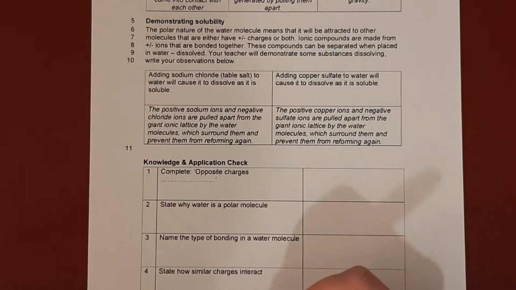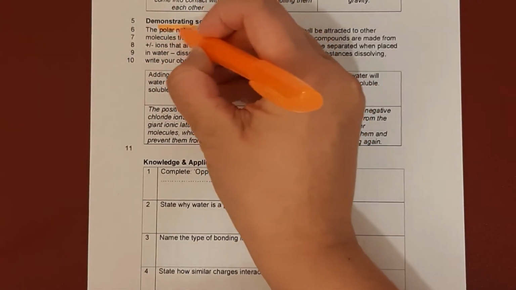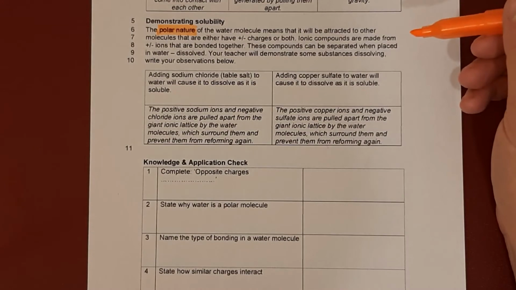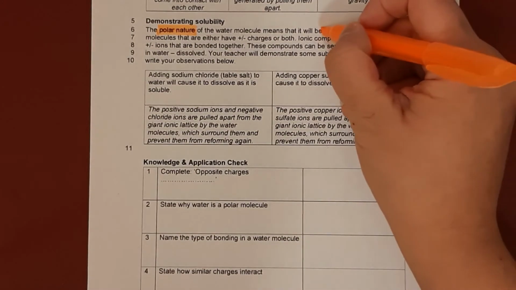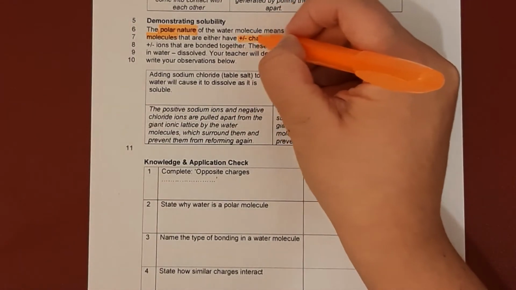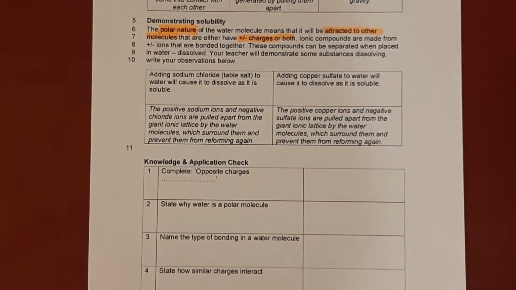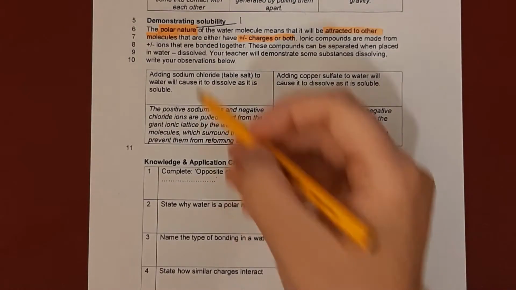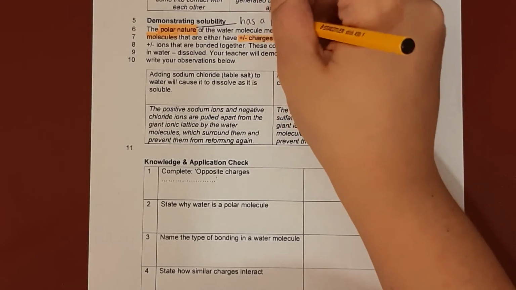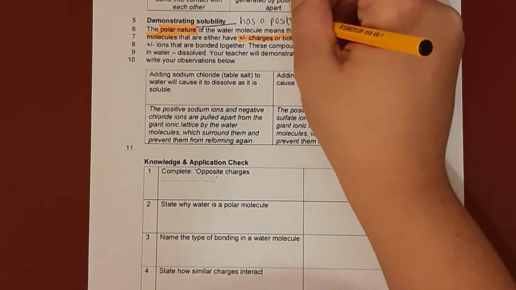Solubility. The polar nature of the water molecule, which means it has a positive and negative end, means that it will be attracted to other molecules that have a positive or negative charge, or both. So I'm going to add some notes on this. Polar nature means that it has a positive or negative, or positive and negative end.